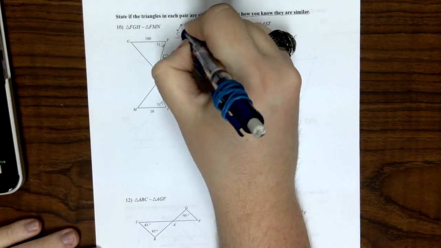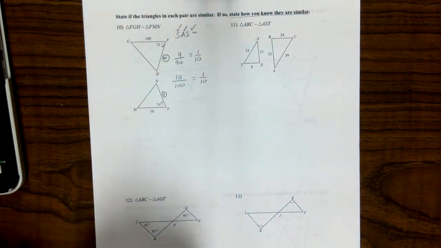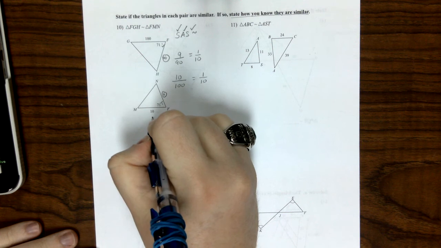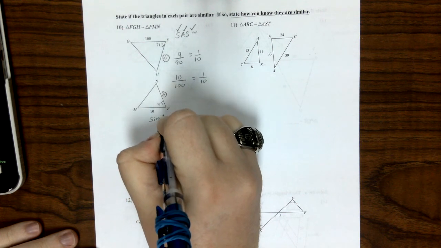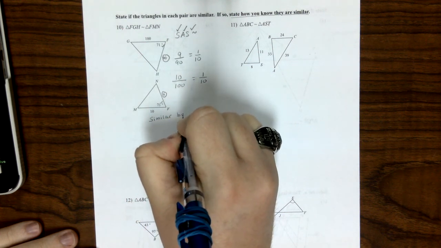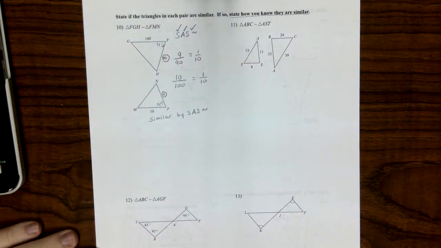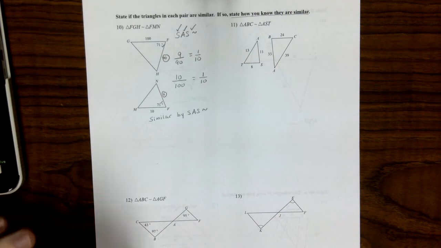And so we've checked both pairs of sides are proportional. And so these are similar. Side, angle, side, similarity. Okay?